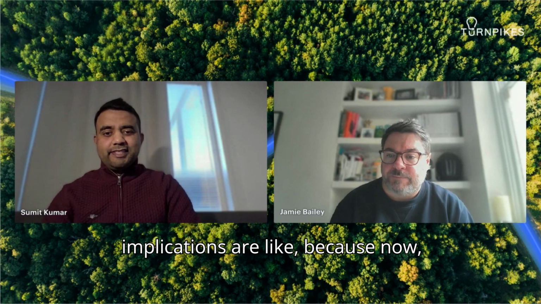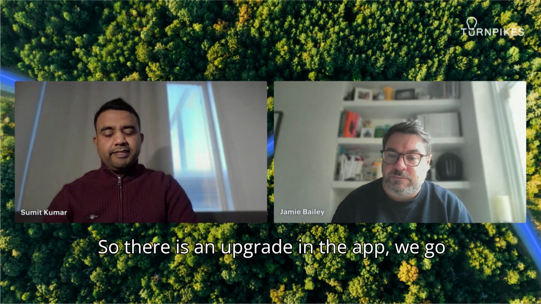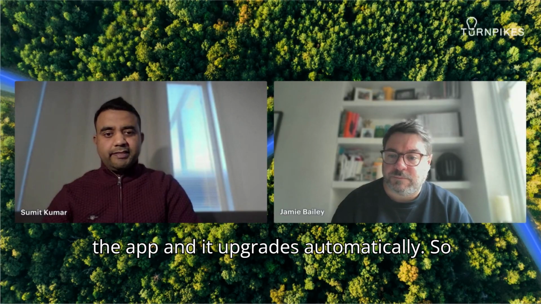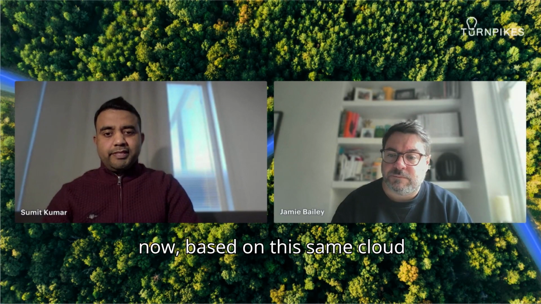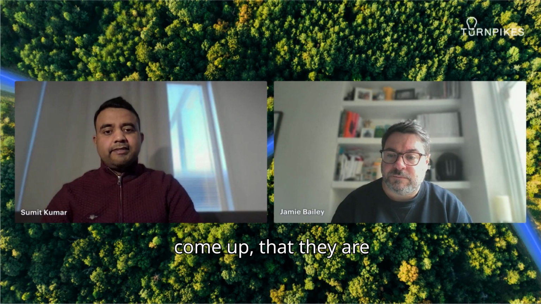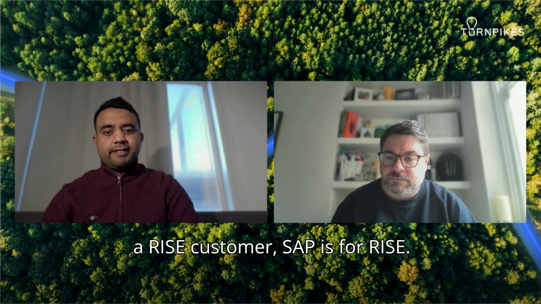The implication is, for example, like how our apps upgrade. There is an upgrade in the app, we go to our app store, we see that there is some new version, we click on the app and it upgrades automatically. Based on this same cloud philosophy, SAP is encouraging customers to join them as a RISE customer.